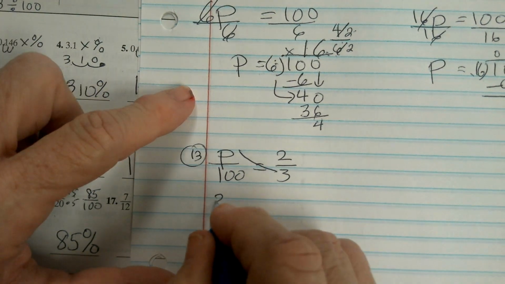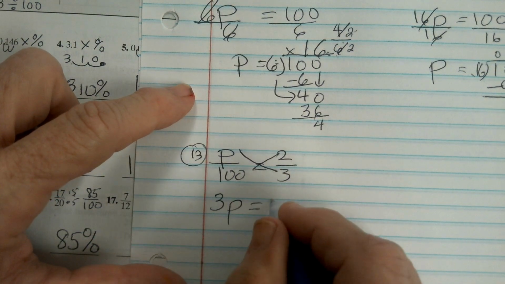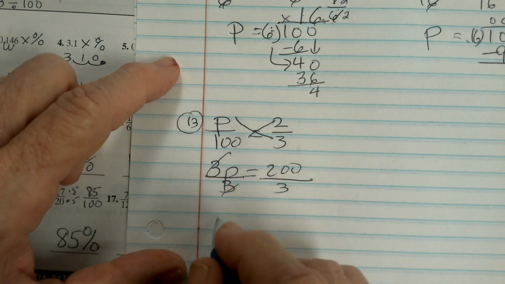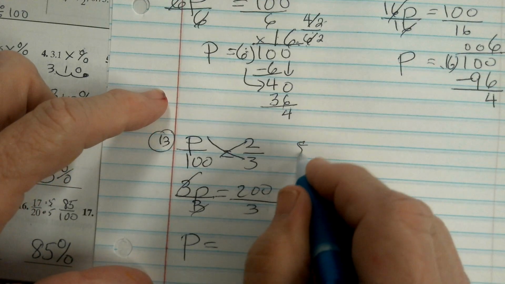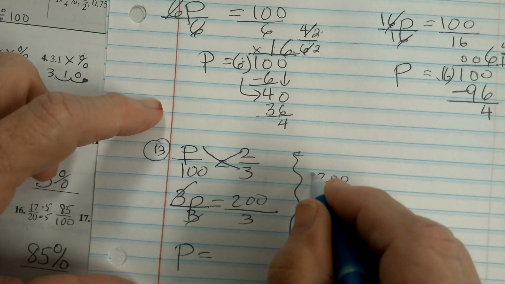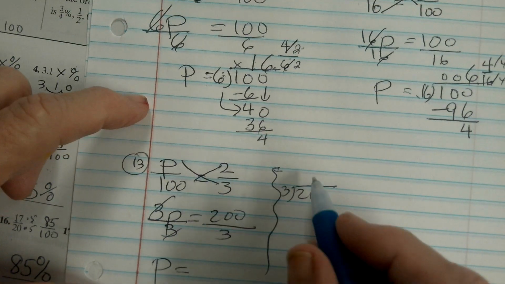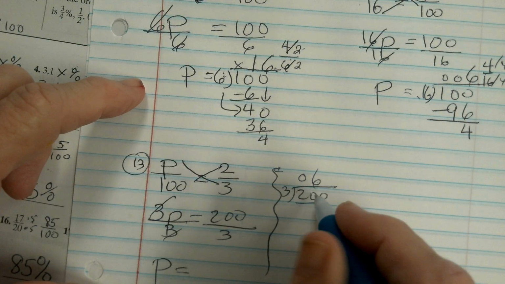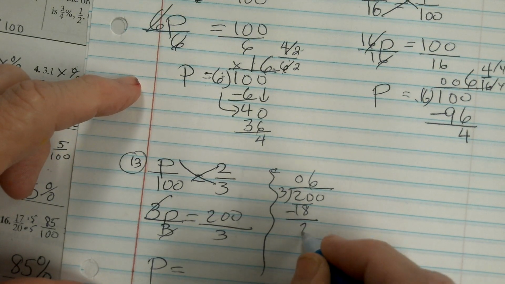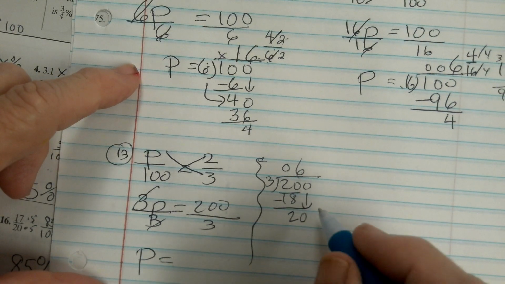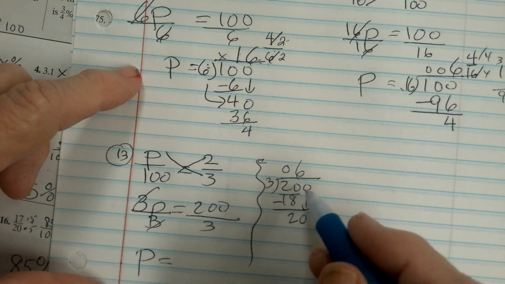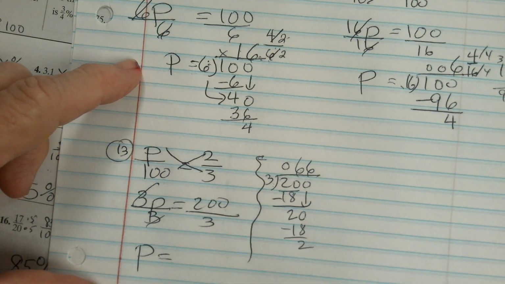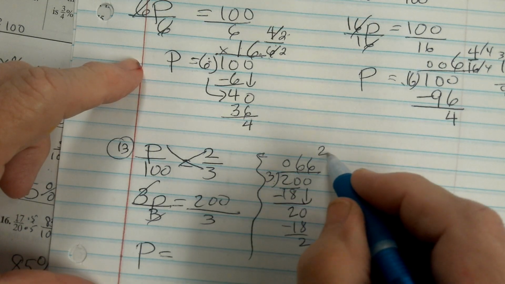Then what do I have to do? Cross multiply. And that's going to be 200. And this time I'm going to do the division over here. So it does not go in. 3 goes into 20. 6 times 3 is 18. Sister, subtract. It's 2. Brother, bring down. 3 into that is 6. 6 times 3 is 18. And that's my remainder. Bring it to the top.